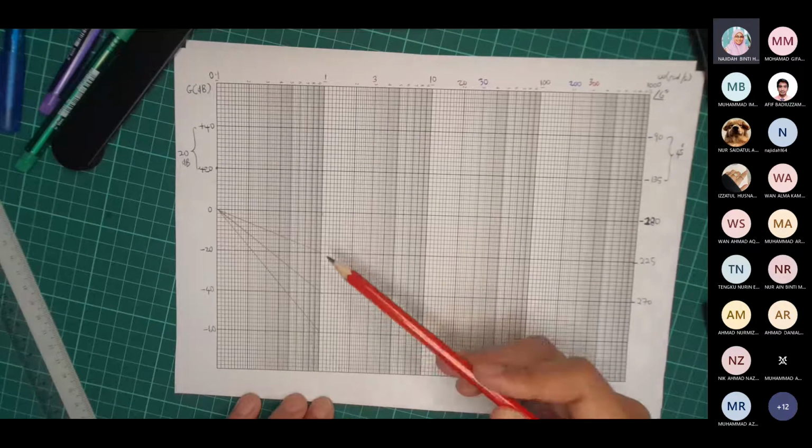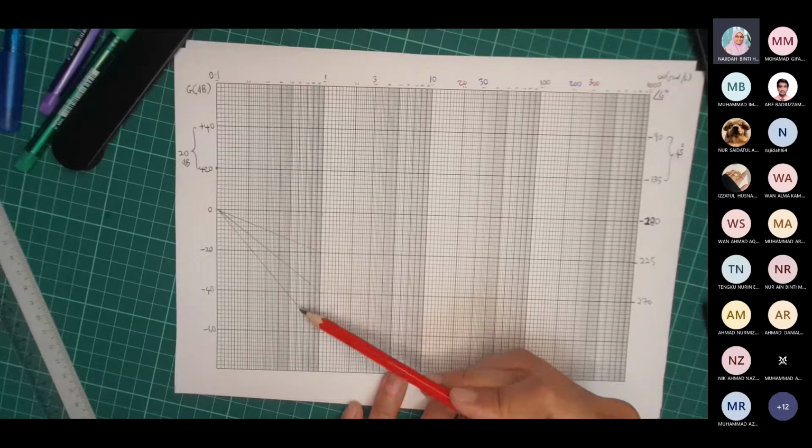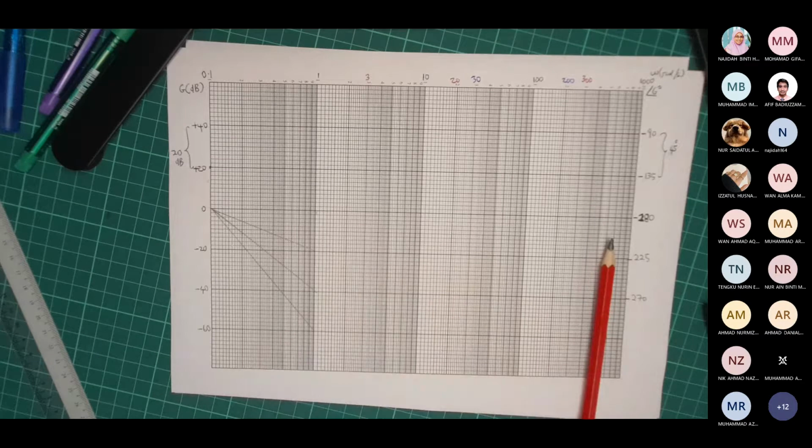So we have three different slopes: negative 20 dB per decade, negative 40 dB per decade, negative 60 dB per decade. Are you done with your reference slope?